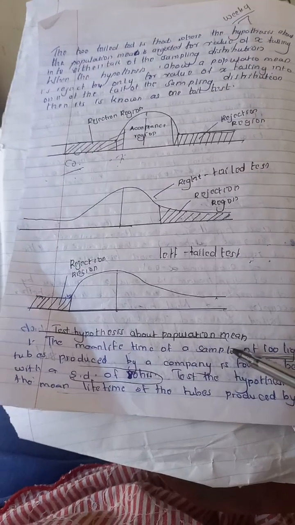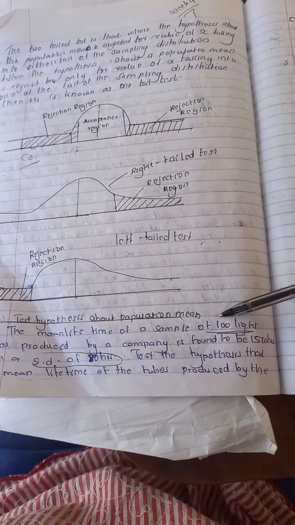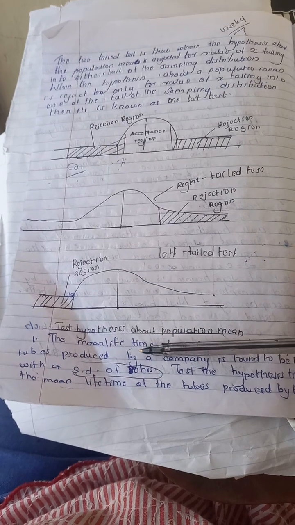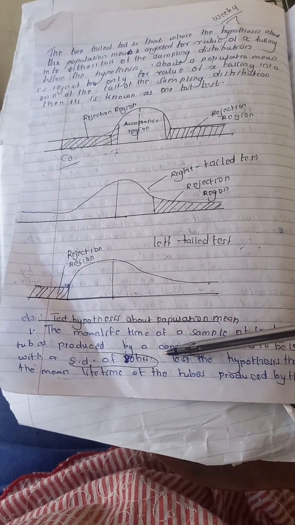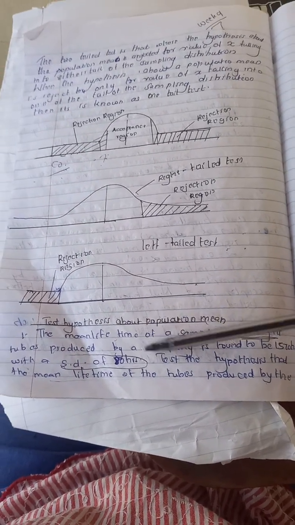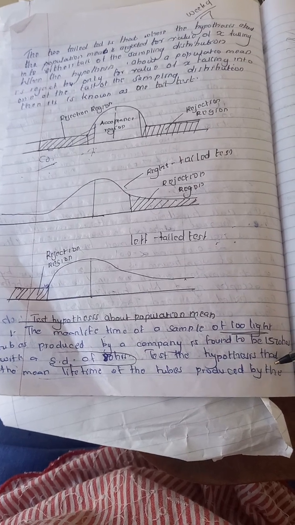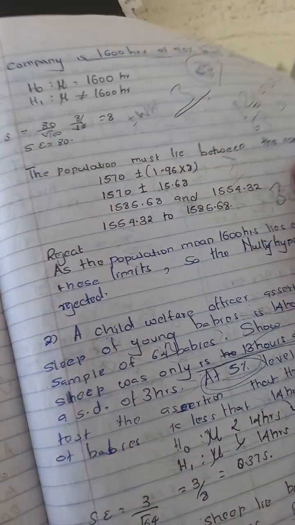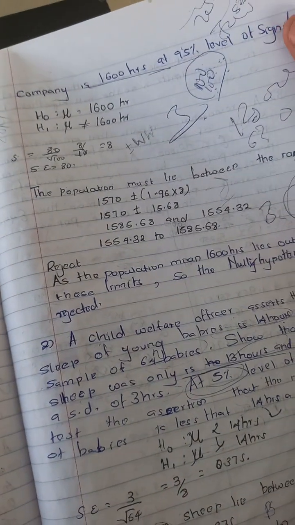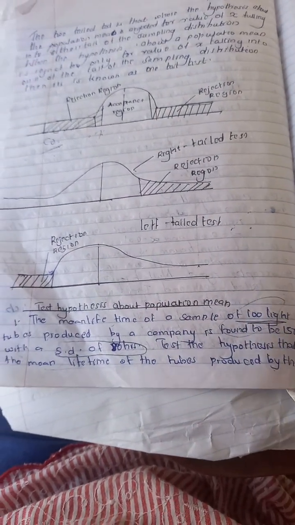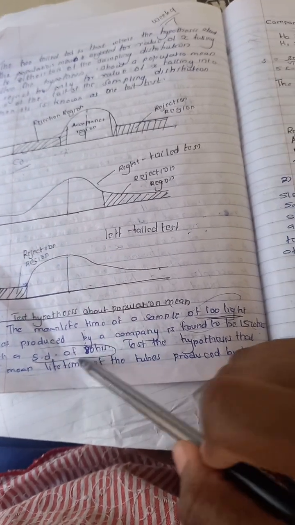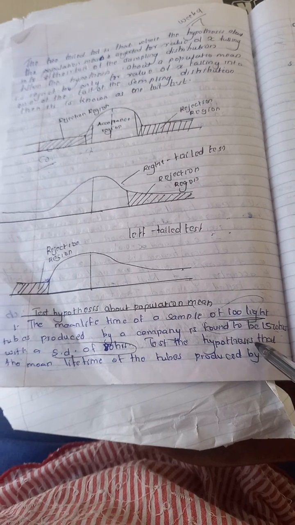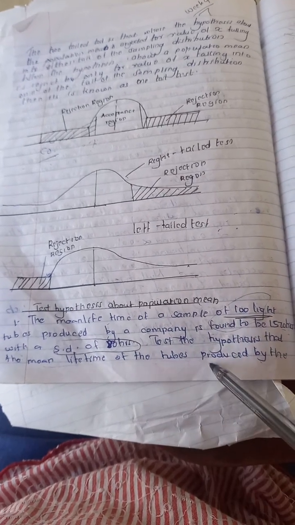Test of hypothesis about population mean. The mean lifetime of a sample of 100 light tubes produced by a company is found to be 1570 hours with a standard deviation of 80 hours. Test the hypothesis that the mean lifetime of tubes produced by the company is 1600 hours at 95% level of significance.